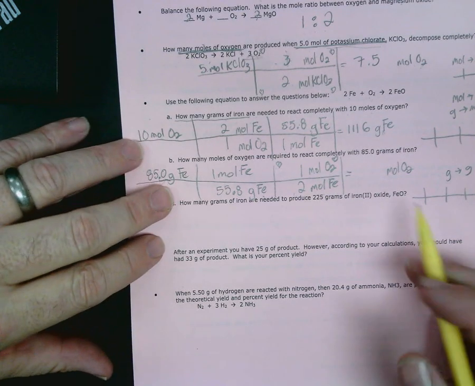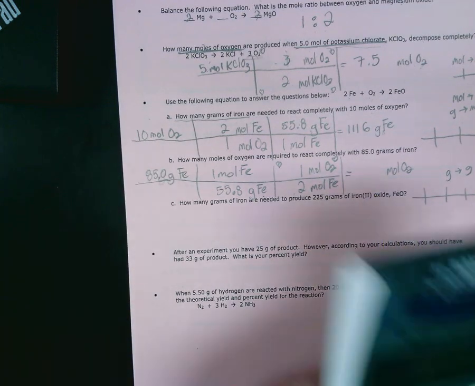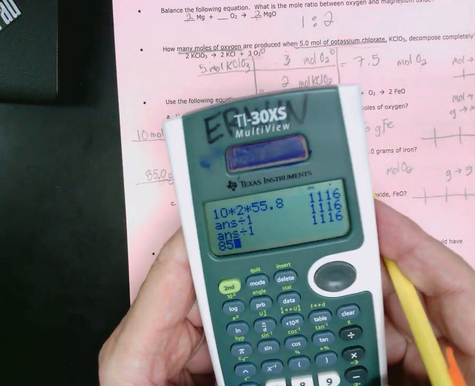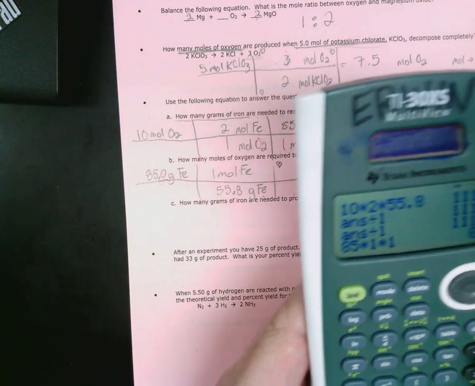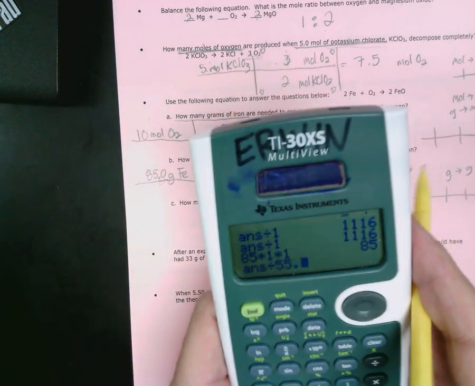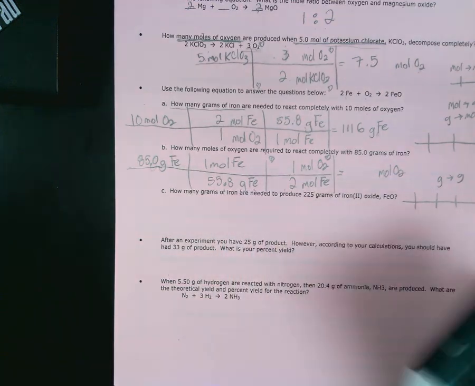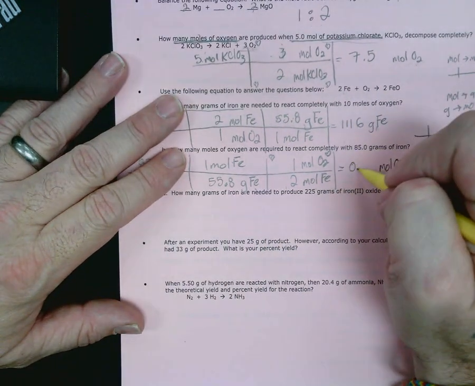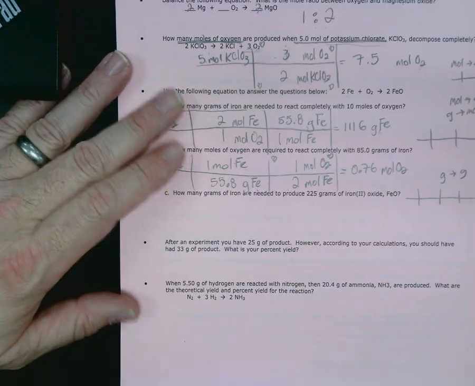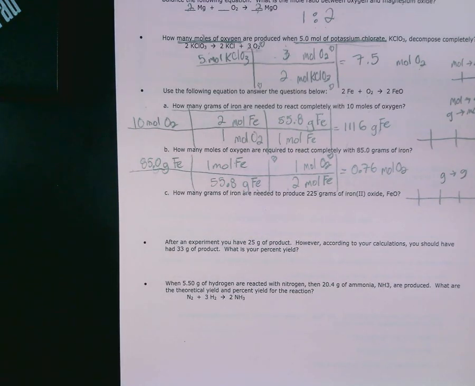Okay, now it's just a math problem. So again, I'm going to do it the way I always do it: 85 times 1 times 1. This isn't really how I do it. And then I divide by 55.8, enter, and then divide by 2, enter, and get 0.76 moles of O2, right? Is that right? Yep. Okay.